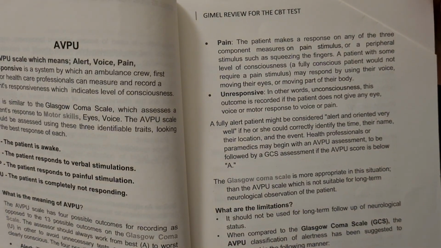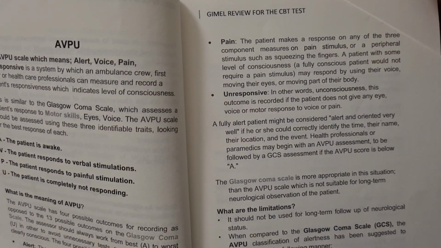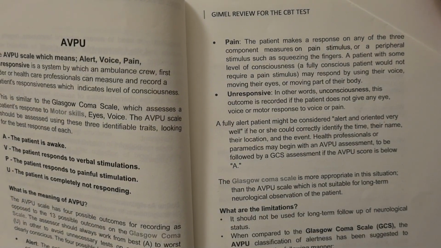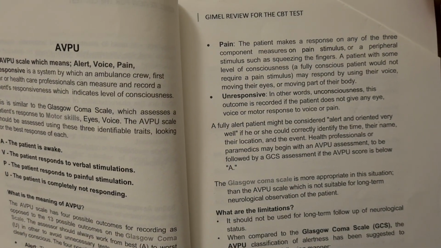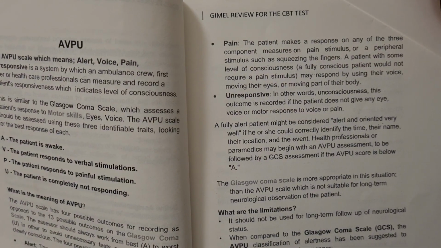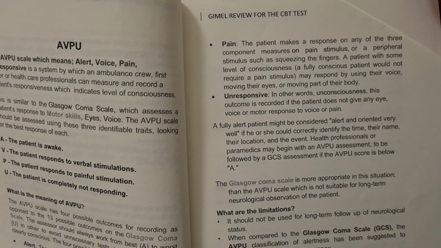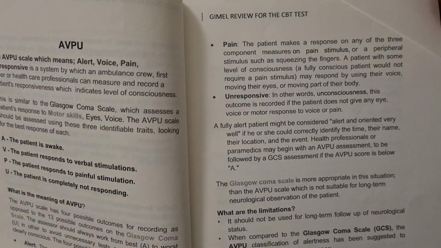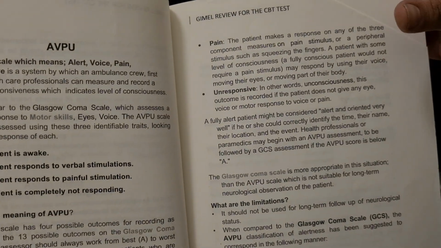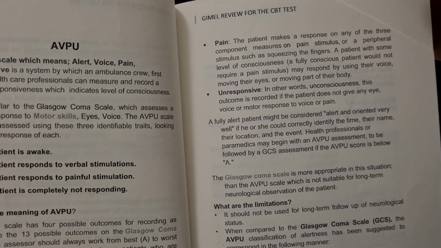Now, a fully alert patient might be considered as alert and oriented very well if he or she could correctly identify the time, their name, their location, and the event. Health professionals or paramedics may begin with the AVPU assessment, to be followed by GCS assessment if the AVPU score is below A. If they are not alert, then they have to do the AVPU, and if they are not alert, they have to go for the GCS.